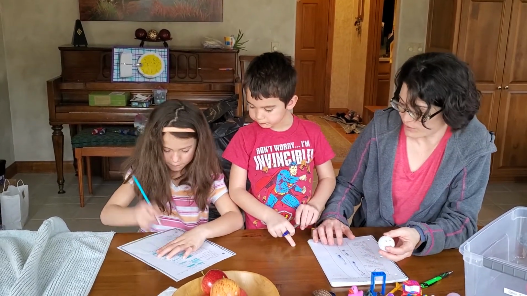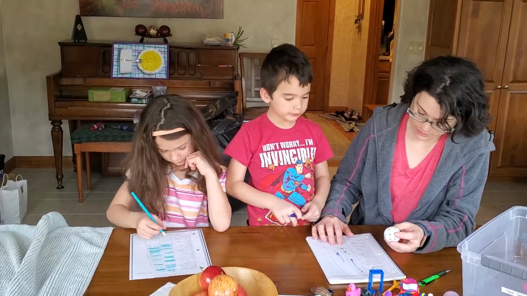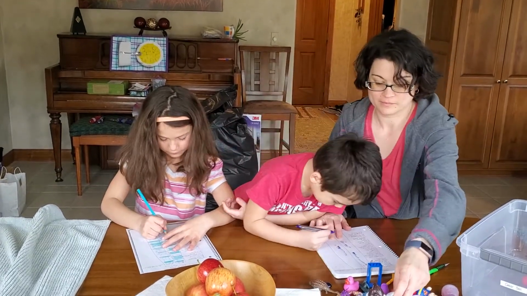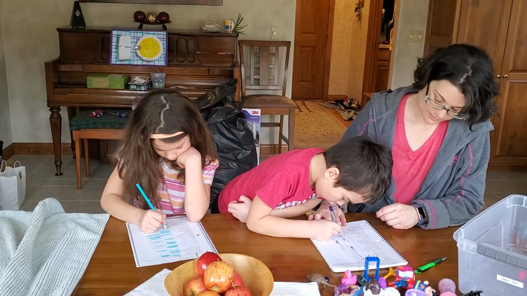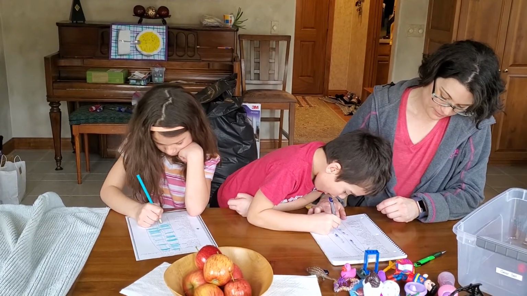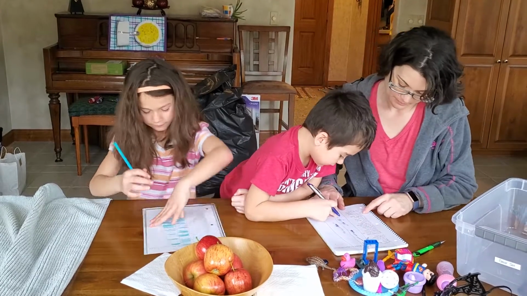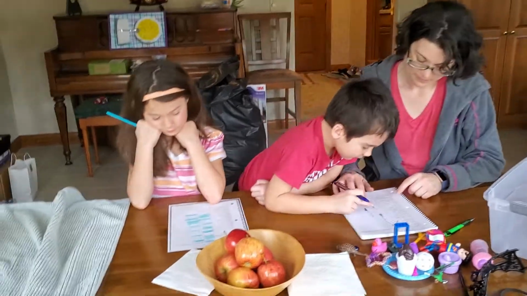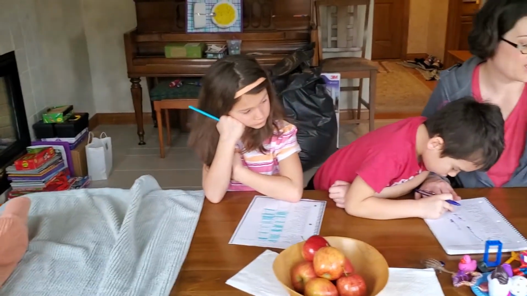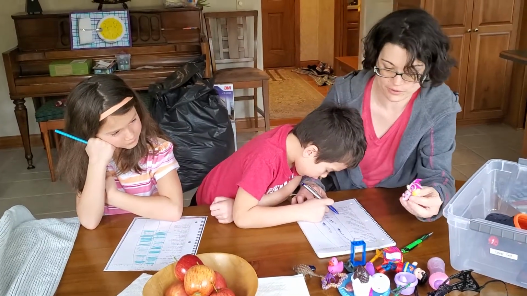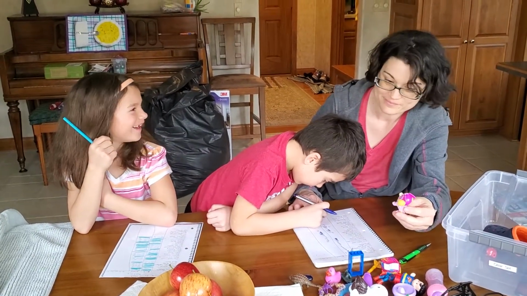And how about this white wiffle ball? Sink or float? Sink. That's a lot of S's. Oh. And how about Sky? Will she sink or will she float? She has wings.